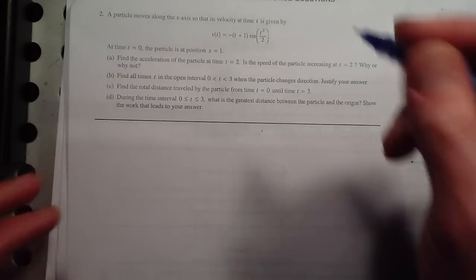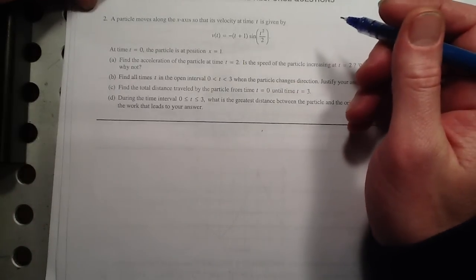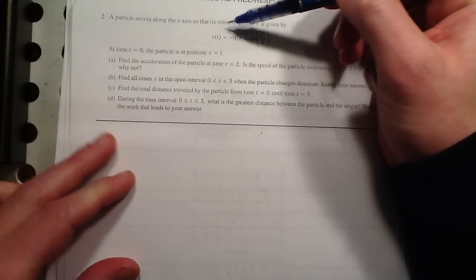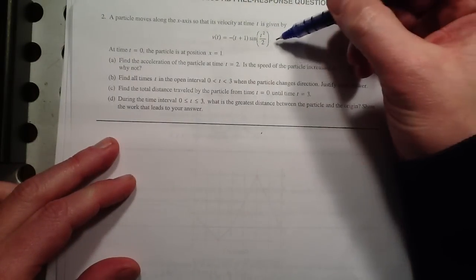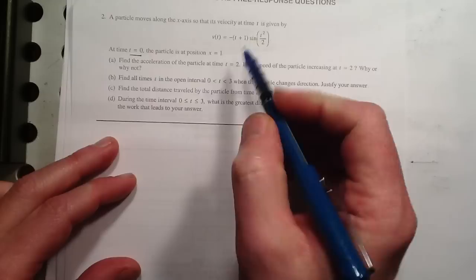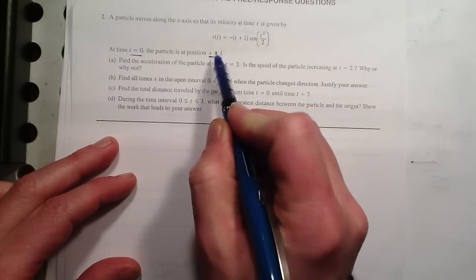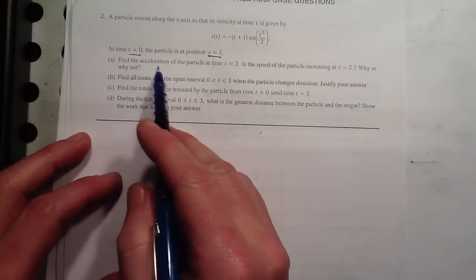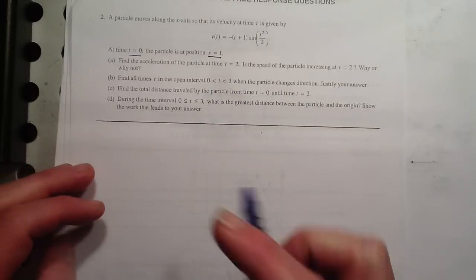Okay, this is another rectilinear motion problem, calculator active. A particle moves along the x-axis so that its velocity is given by this function, and at time 0 the particle is at position 1, so it's starting at position 1, not at the origin. Find the acceleration of the particle at time 2.